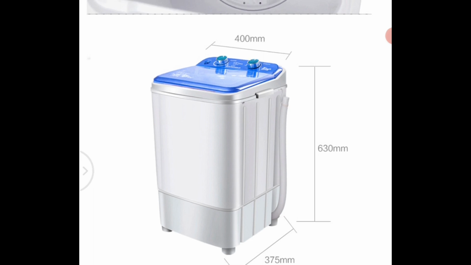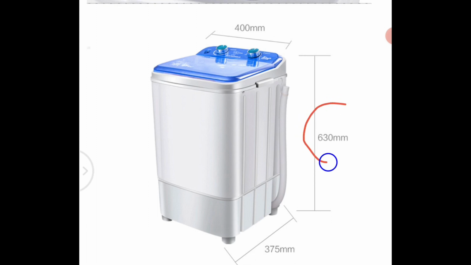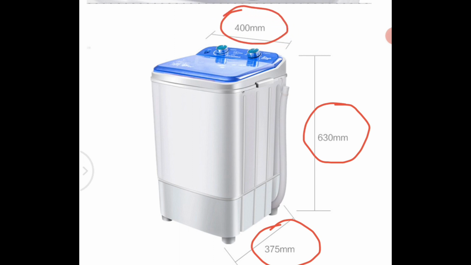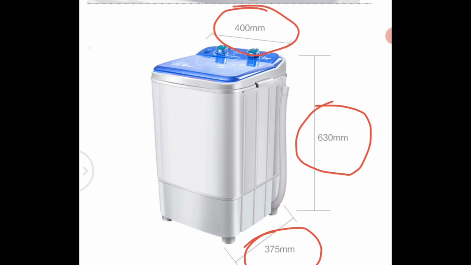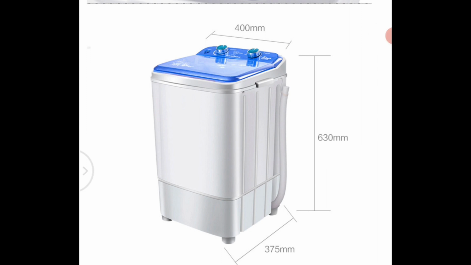And here we have length, breadth, and width. The length is this 630 millimeters. The breadth is this 375 millimeters, and then the width is this 400 millimeters. Now for calculating sea shipping, the shipping companies, they charge per CBM, that is per cubic meters, not per cubic millimeters. So we need to convert all these millimeters to meters. To convert millimeters to meters, we just need to divide each by 1000.